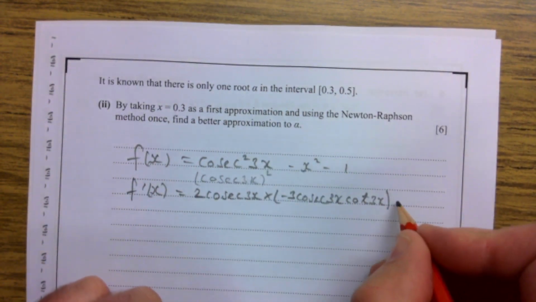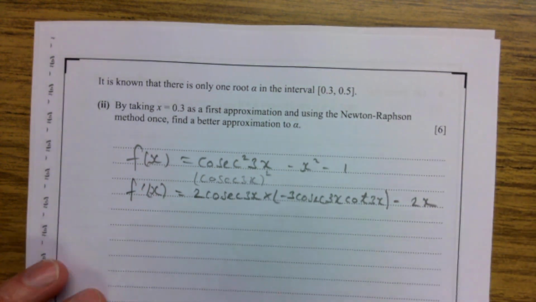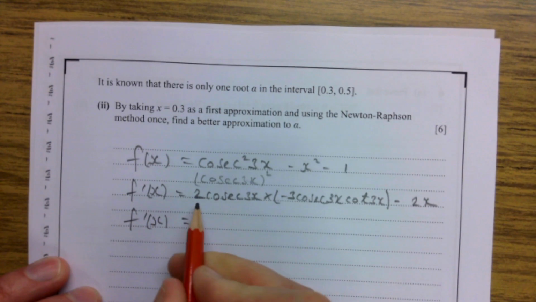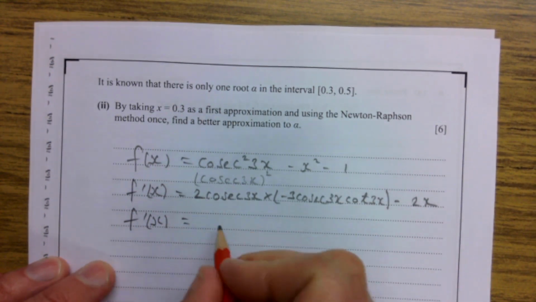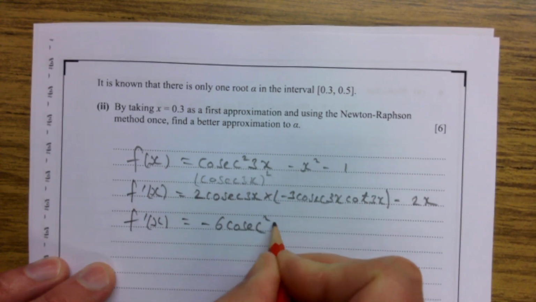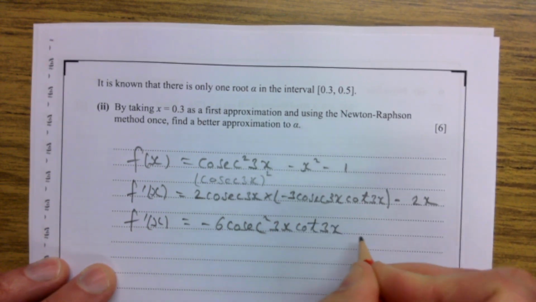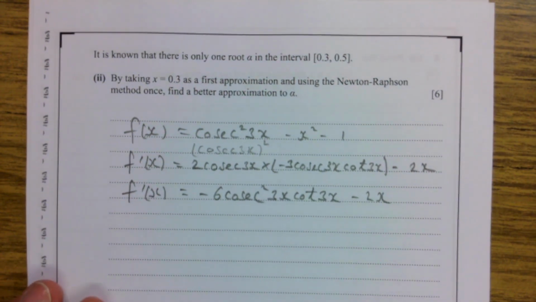This bit is nice and easy. That's going to be the minus 2x. So we'd want to tidy that up very slightly: 2 cosec 3x times minus 3 cosec 3x cot 3x. So that's going to be minus 6 cosec squared 3x cot 3x minus 2x.